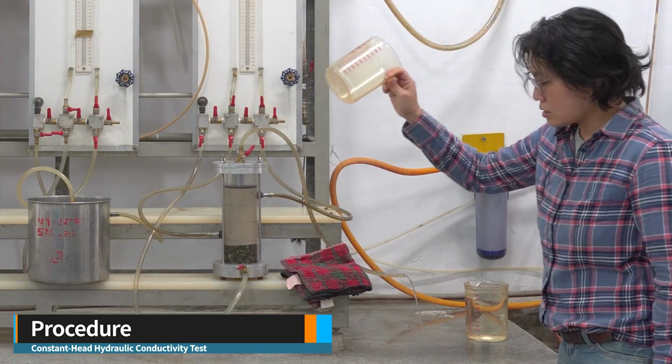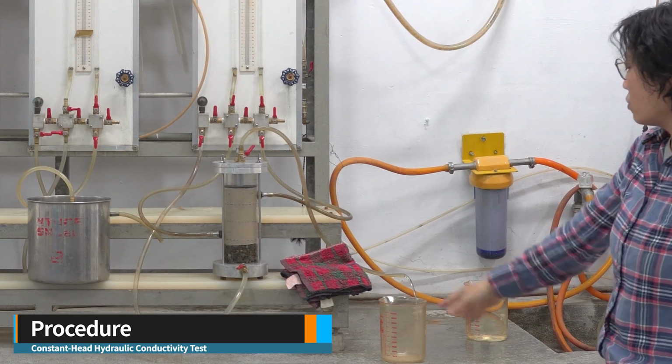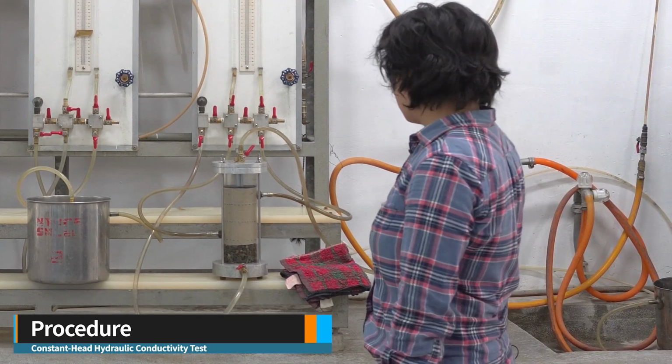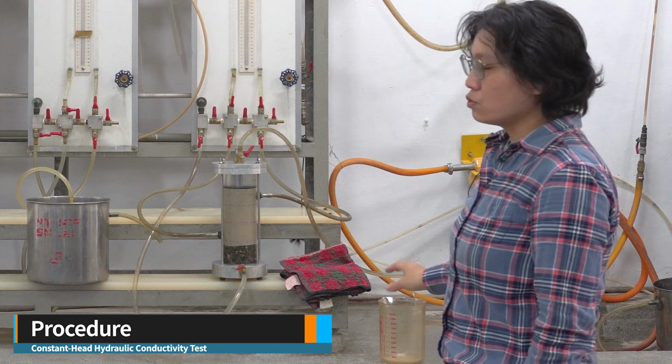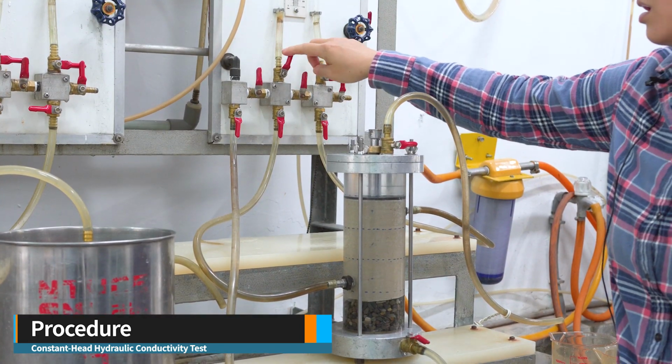Collect another cup of water. The flow rate will be the average of the 2 measurements. The above procedures need to be repeated for 3 head difference values. At the end of the test, you should close the valves in the order of 4, 3, 2, and 1.